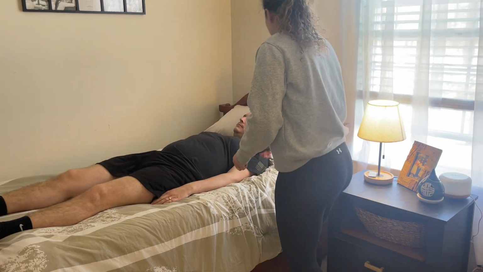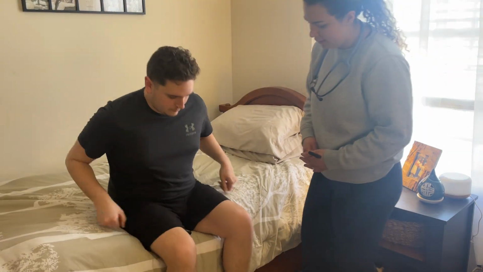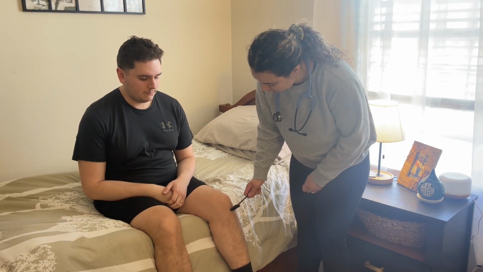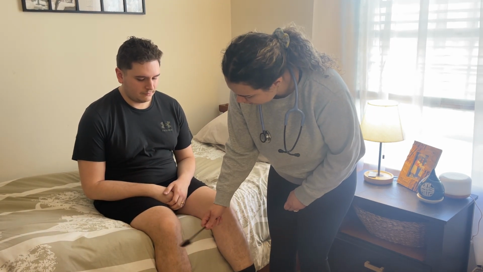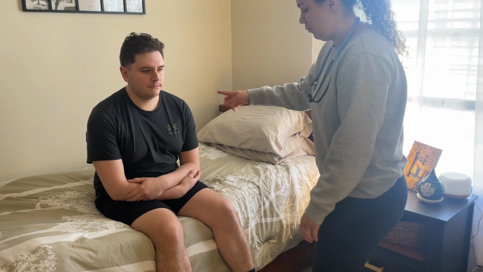And I'm gonna have you sit back up again. And then we're gonna be testing your patellar reflexes. So try not to put any weight. Yep. So I'm gonna go 1, 2, 3, and 1, 2, 3. Perfect. So his reflexes are intact, they're normal. And then from the lower extremities, we're gonna move on to the ankles and feet. So same thing, you might have to scoot back a little bit.